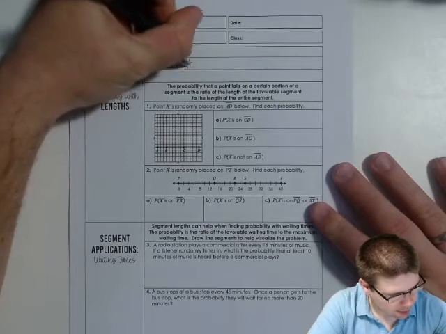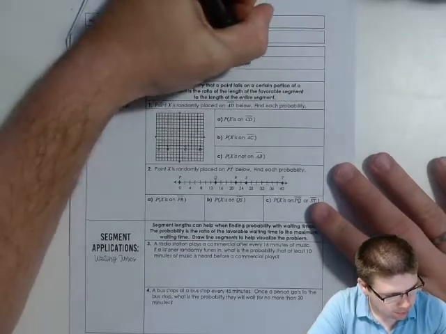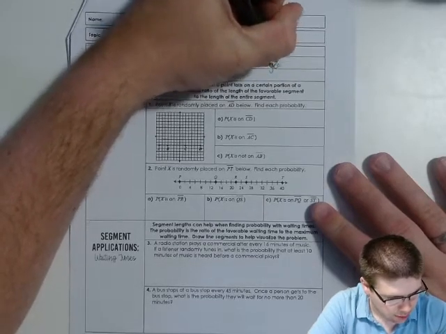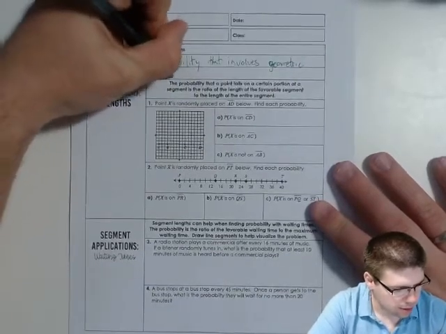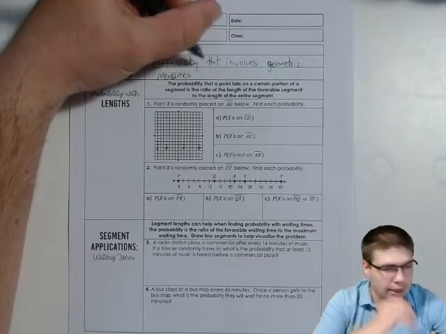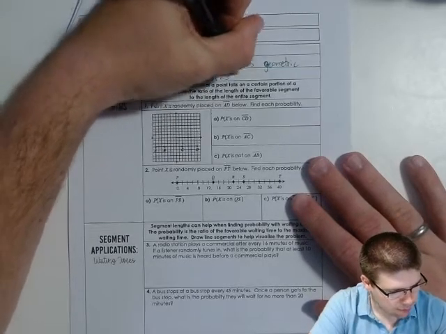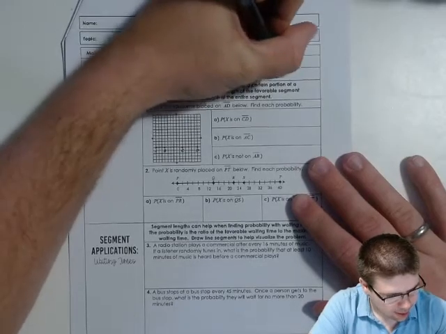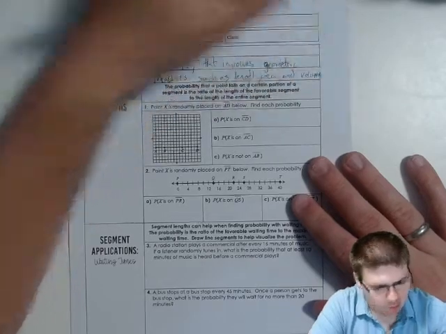Probability that involves geometric measures, such as length, area, and volume. So we can do some probabilities with these.